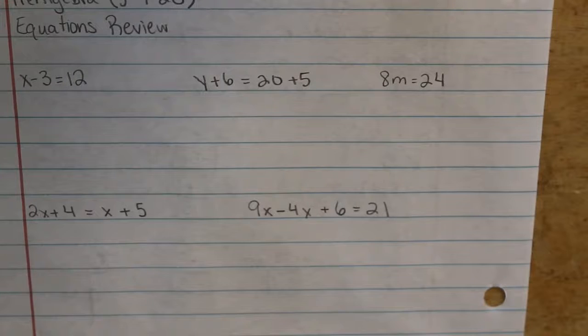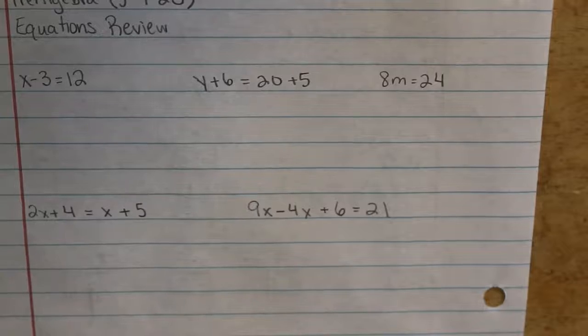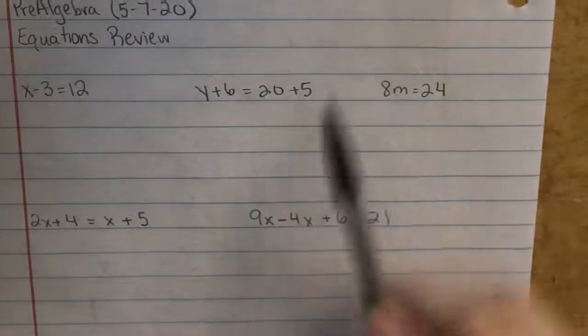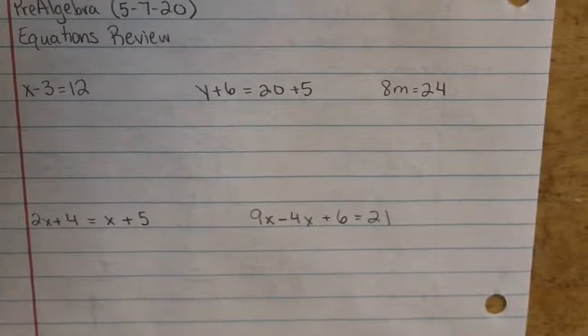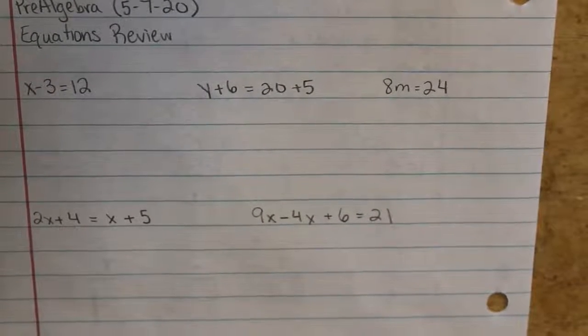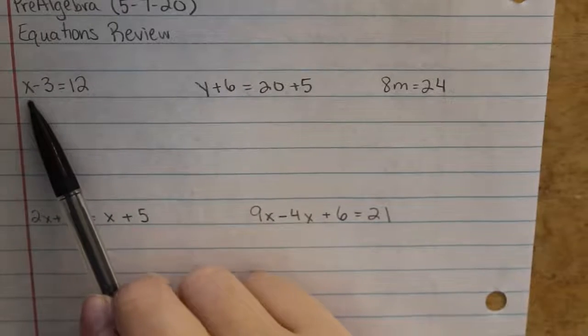Okay, finally, before we jump into scientific notation, I want to take the time to review some equations and how we solve these. So these are equations, and a lot of times you guys look at these and you go, oh, there's so many numbers and variables. I don't understand what's going on. So I'm going to show you. This is what this is saying.